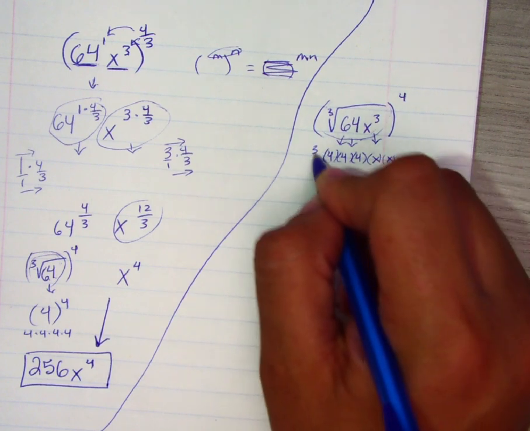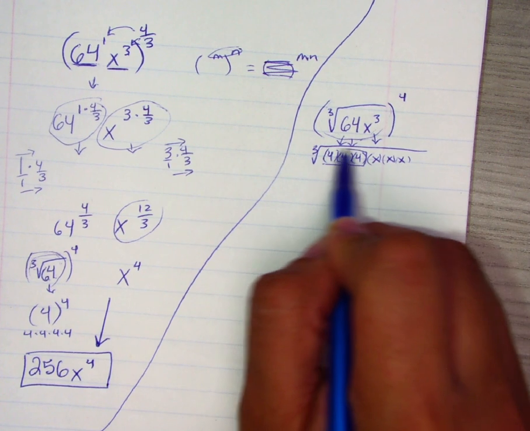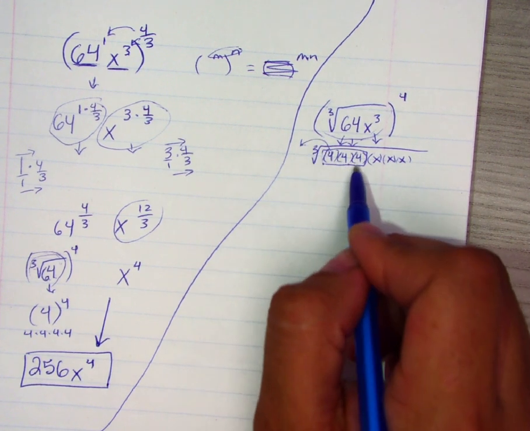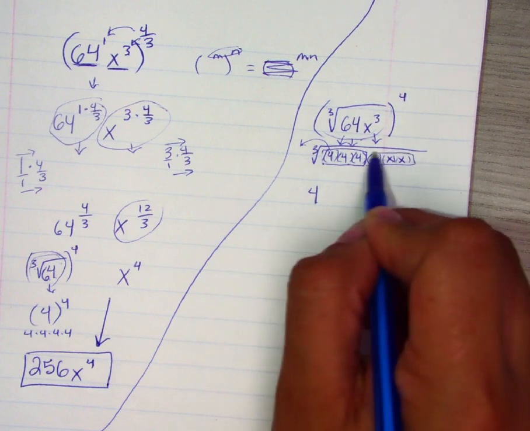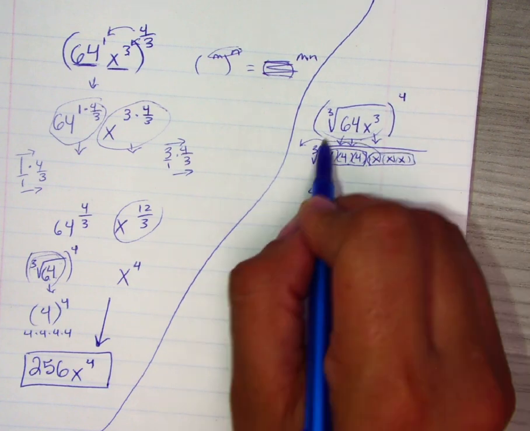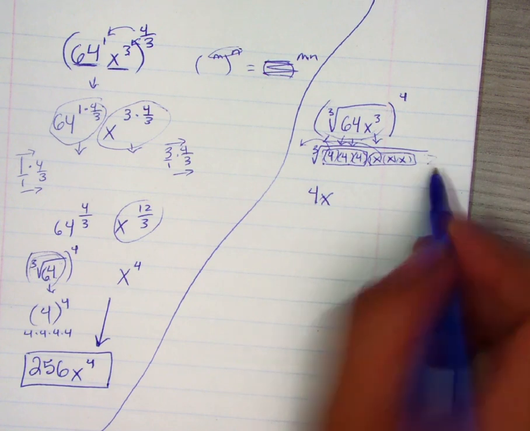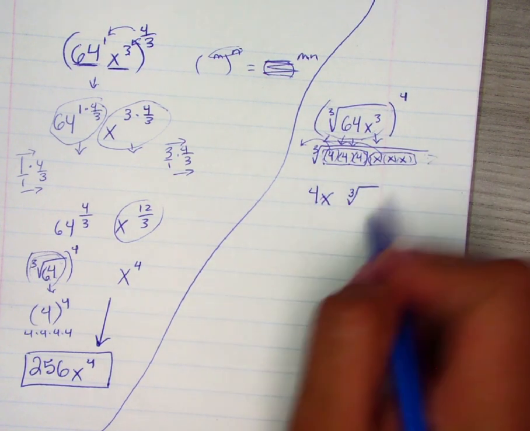Whenever you have a cube root, you are trying to simplify by grabbing groups of 3's. So there's one group of 4 in here, so you just write it one time. And then there's another group of x, so you just write it one time. There's nothing left, so we don't need to keep rewriting the cube root of something because there's nothing left. So this is gone.